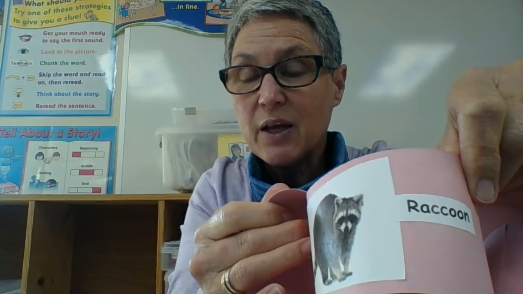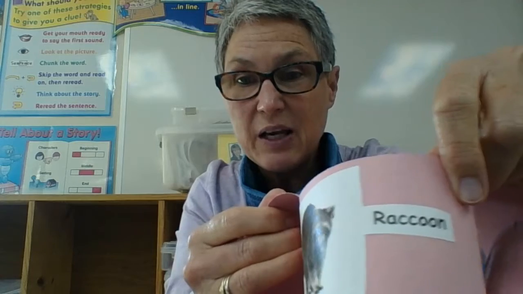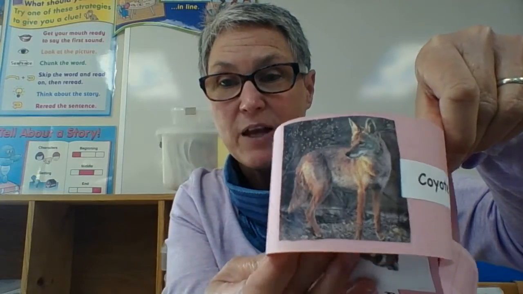Then the raccoon came along and ate the great horned owl's eggs. So there's not going to be any great horned owls following in their mother or father's footsteps anytime soon. And then finally, a coyote came along and made a tasty meal out of that raccoon.